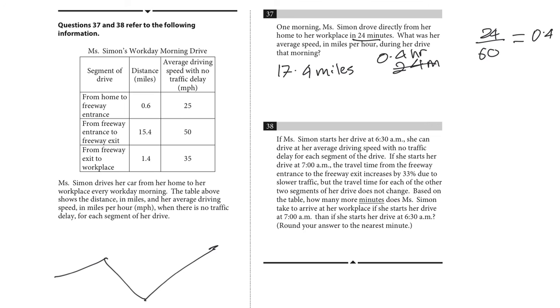Average speed in miles per hour, so 17.4 divided by 0.4 would be 43.5. That would be the answer.